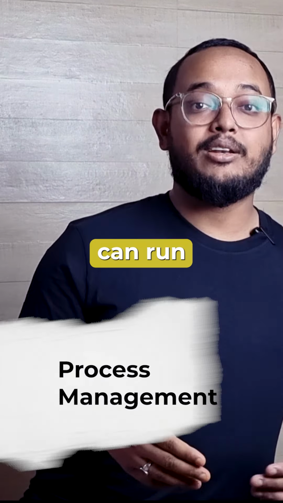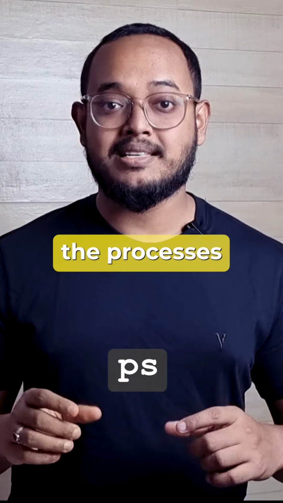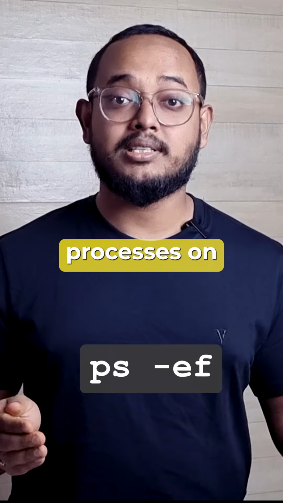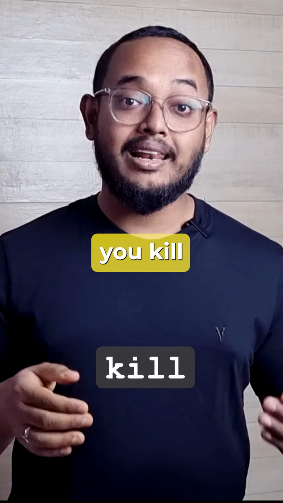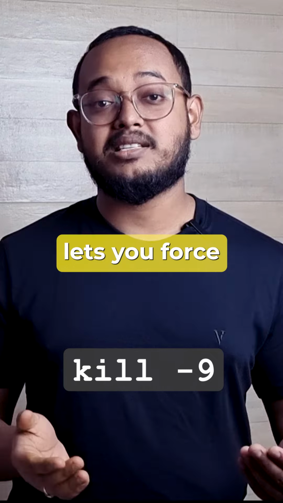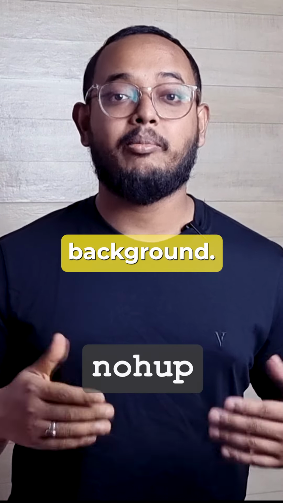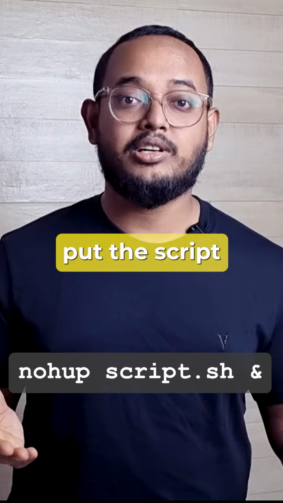Process management. You can run ps to get the processes running on your current terminal. You can run ps -ef to get all the processes on your system. Kill lets you kill a process. Kill -9 lets you force kill a process. nohup lets you put a command on the background. This will let you put this script on the background.